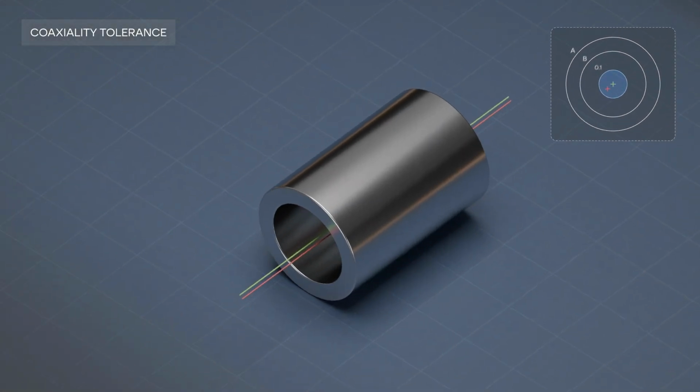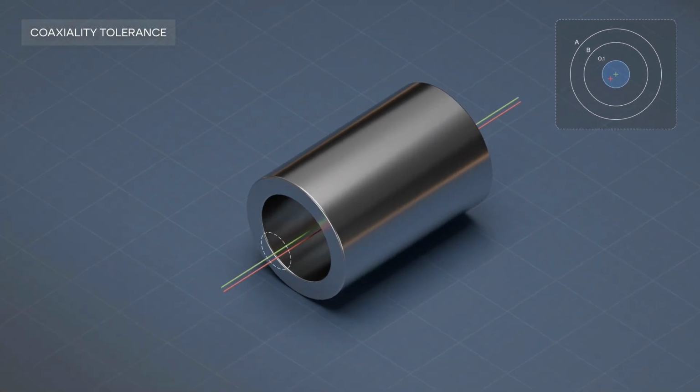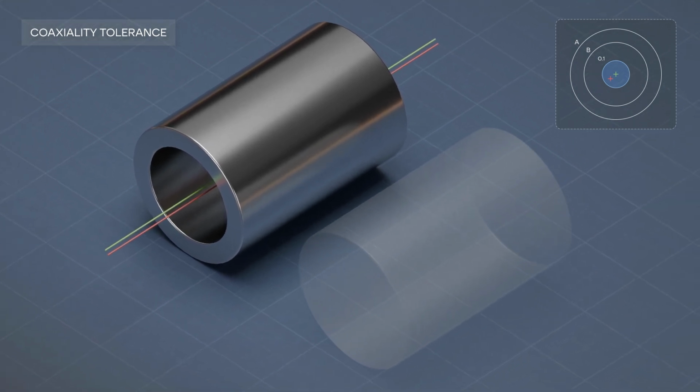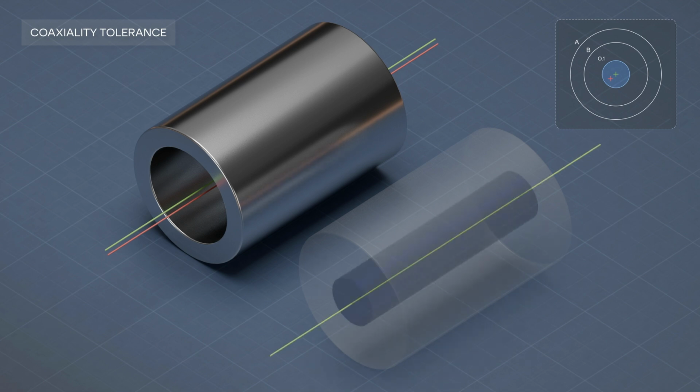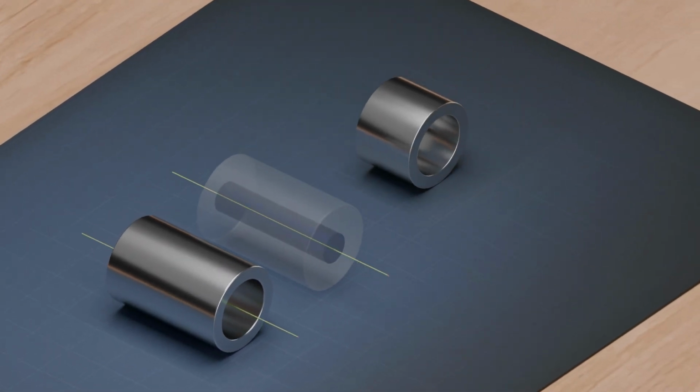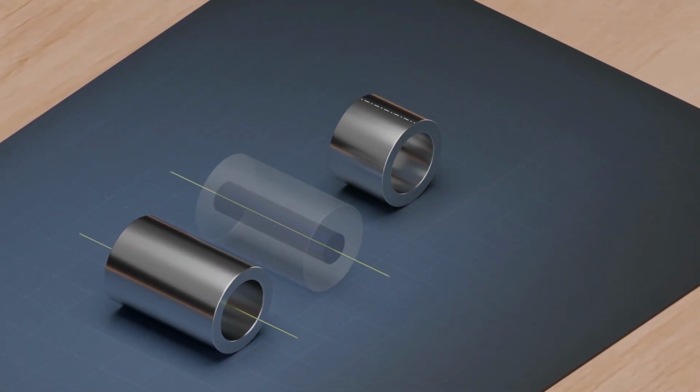So this cylinder is my tolerance zone, and the center line or axis of the other cylinder has to lie inside it. So, in 3D, it will look like this. It's concentric with A, and then you have the axes of the inner hole which has to lie inside it. This is called coaxiality.